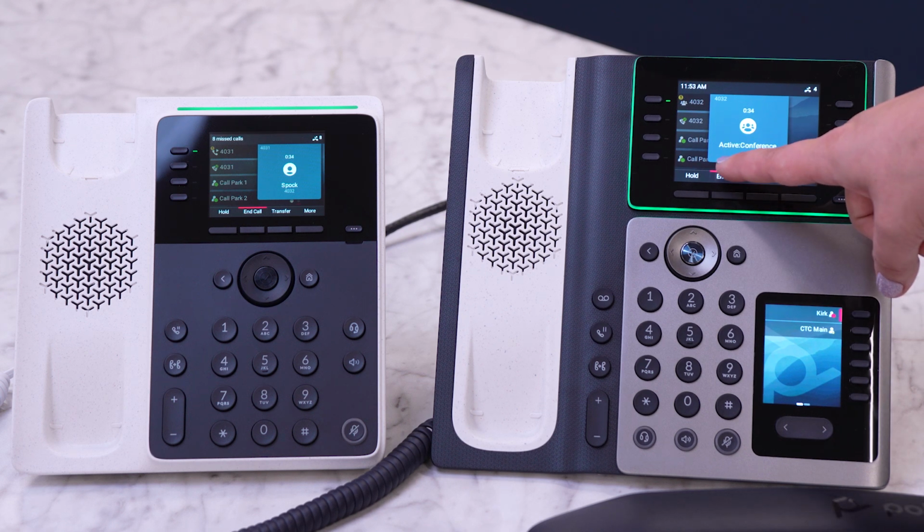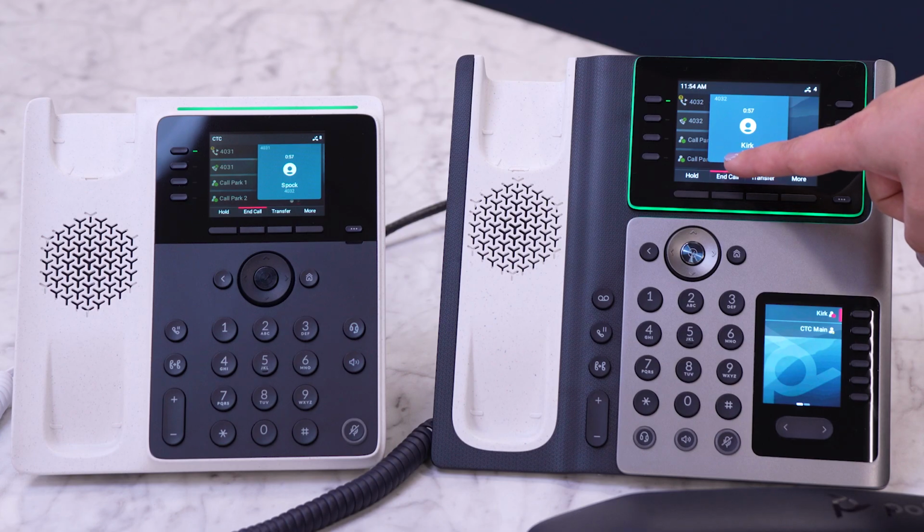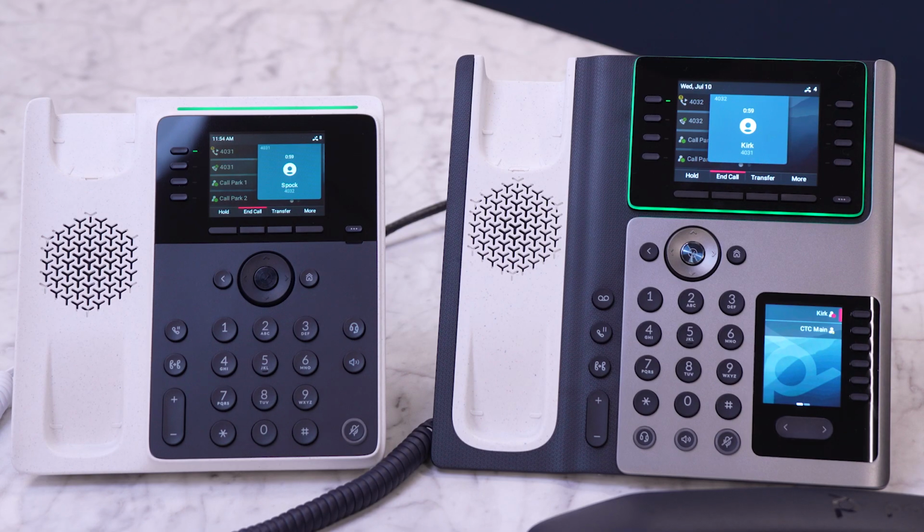You will have that indication that you are on an active conference. Let's just say one of the callers decides to hang up. You will notice on the screen that that active conference indicator will go away, and it's just a conversation between you and Kirk, or you and the other caller.